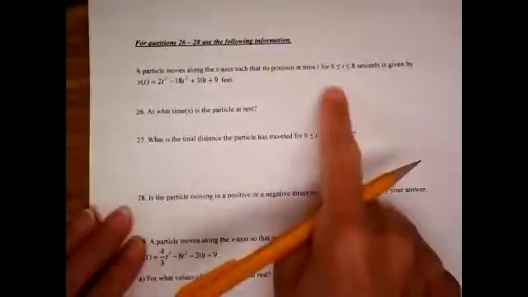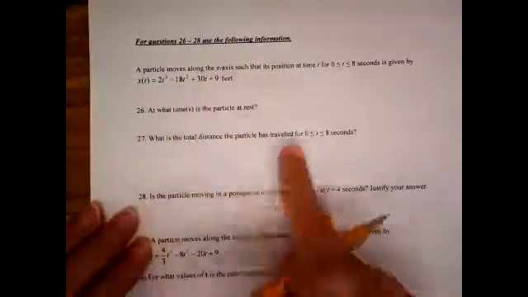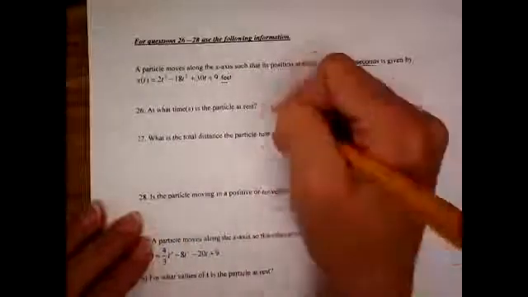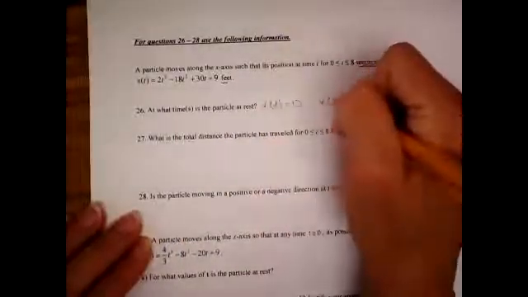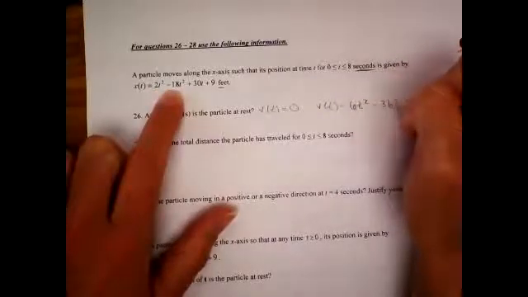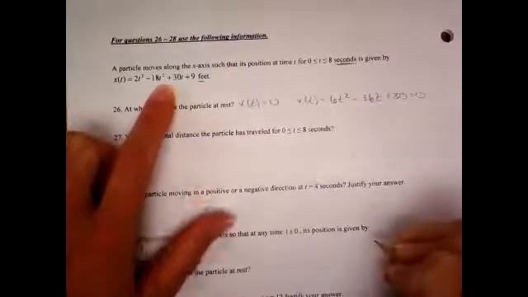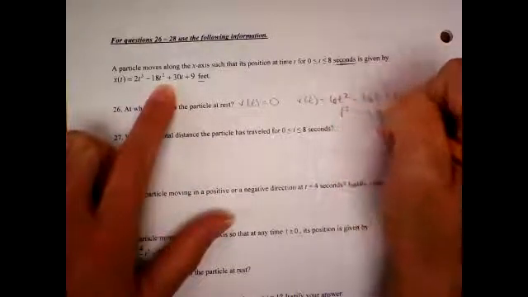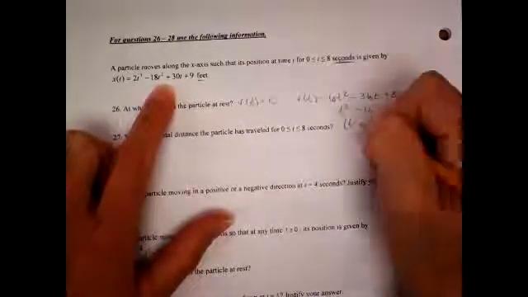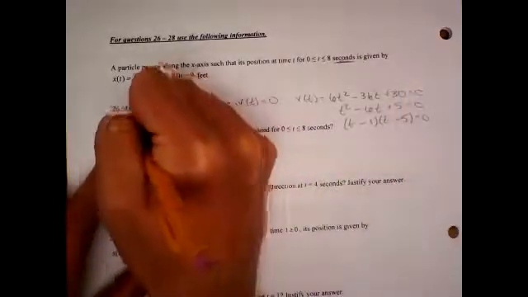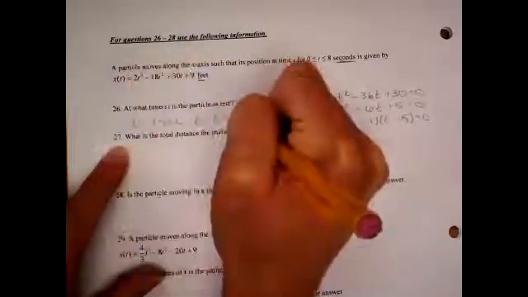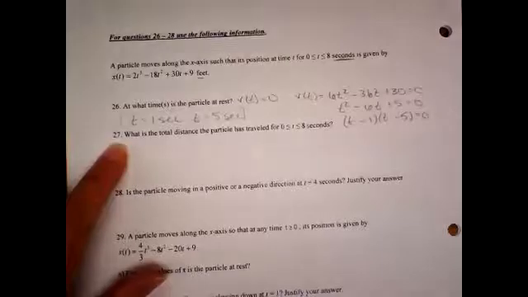All right, so we're going to use this position equation for these next couple problems. Again, we have seconds and feet. At rest means velocity equals 0. So we have to get the velocity equation. It's going to be the derivative. So 6t squared minus 36t plus 30. And we can divide a 6 out of all of that. And then we're going to factor. So it'll be t minus 1, t minus 5. And so there's 2 times. We get time 1 second and time 5 seconds when the particle is at rest, which means not moving.